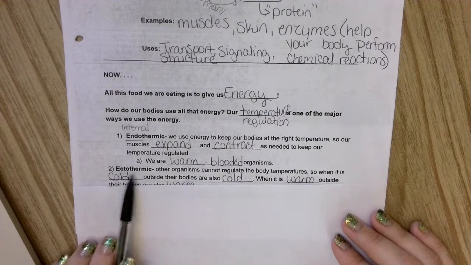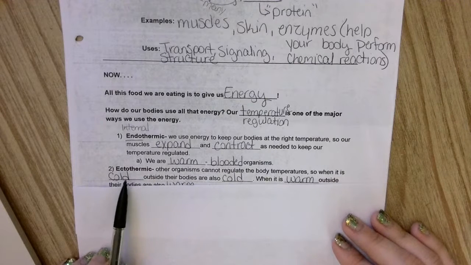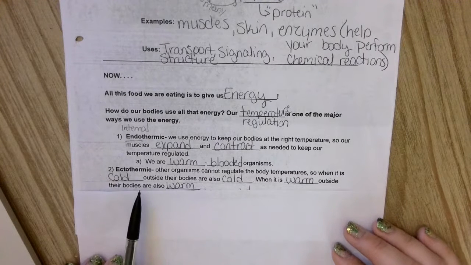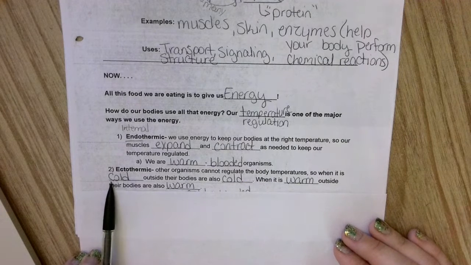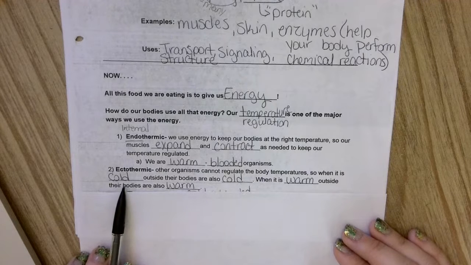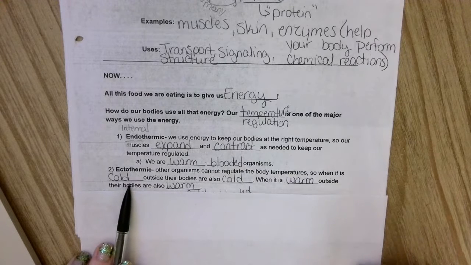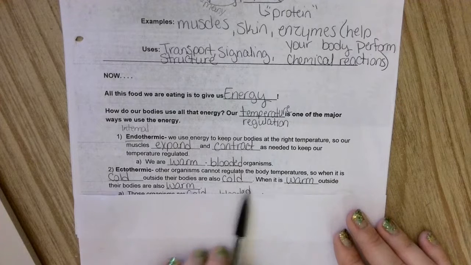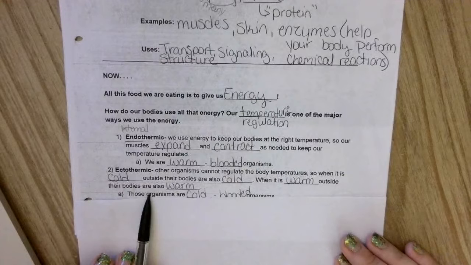So ectothermic organisms cannot regulate their body temperatures at all. So whatever the temperature is outside, that is what their temperature is on the inside of their bodies, which sounds kind of miserable in the dead of winter. So that is why a lot of reptiles and amphibians will hibernate in the wintertime because they are not able to stay warm. So they have no choice but to go down deep into the earth to stay warm during the winter. So when it is cold outside, it is cold on the inside of their bodies. When it is warm outside, it is warm on the inside of their bodies.